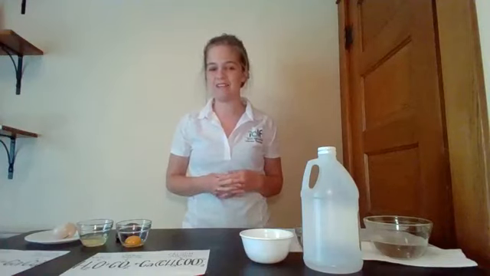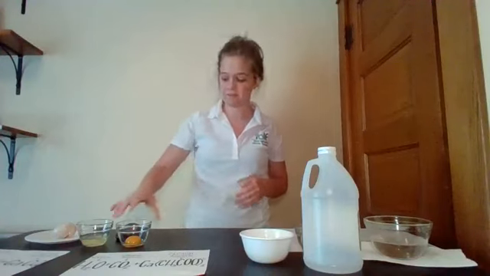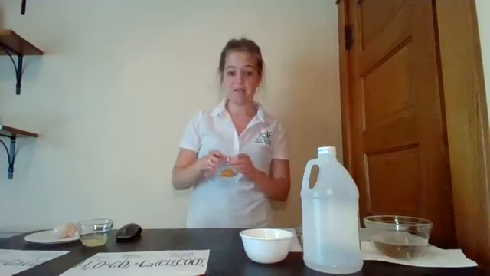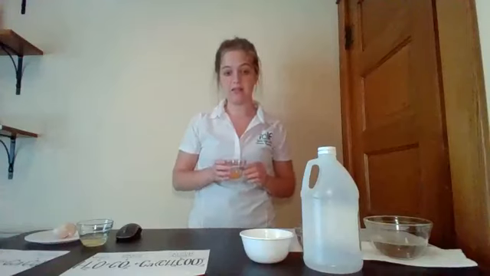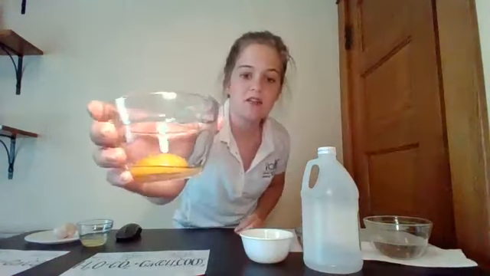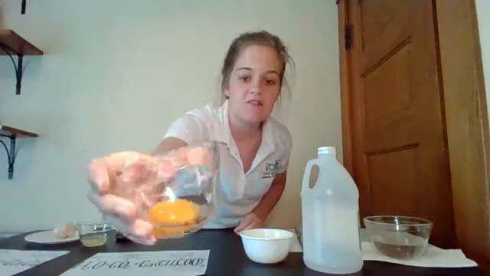Let's talk about how an egg is formed inside of a chicken. A chicken at any point in time will have many yolks inside of her, of varying sizes. The biggest yolk is the next egg to be laid. You can see I've got a yolk here. It's the big round yellow part of an egg.